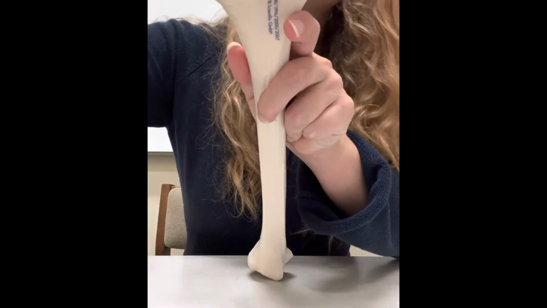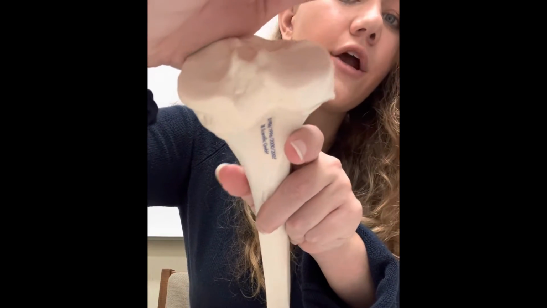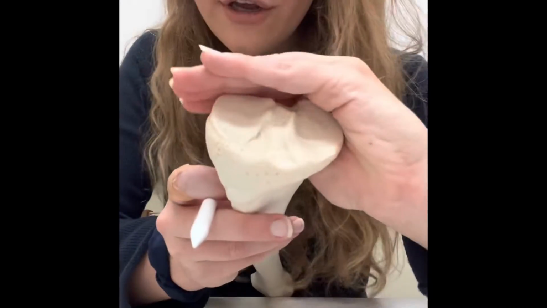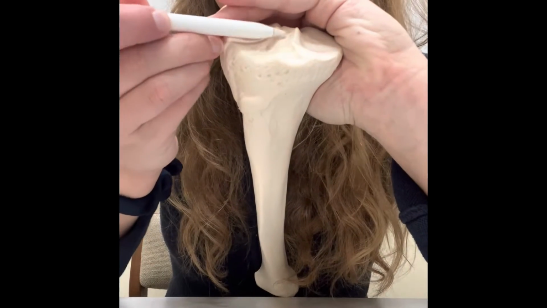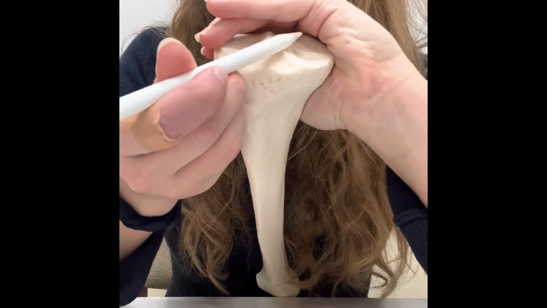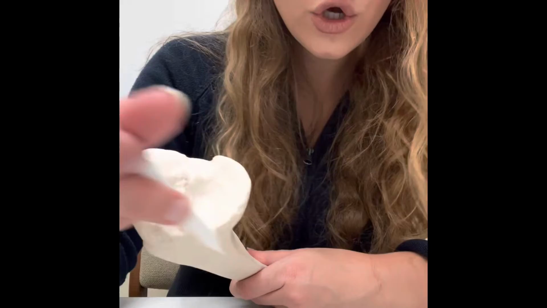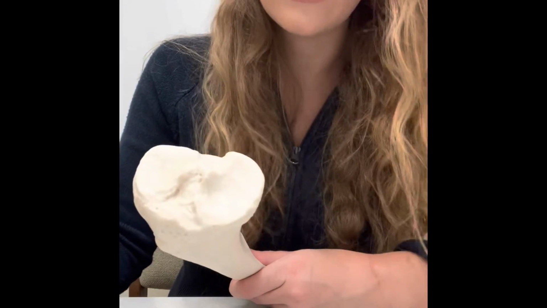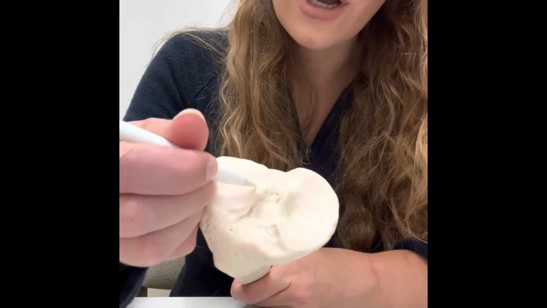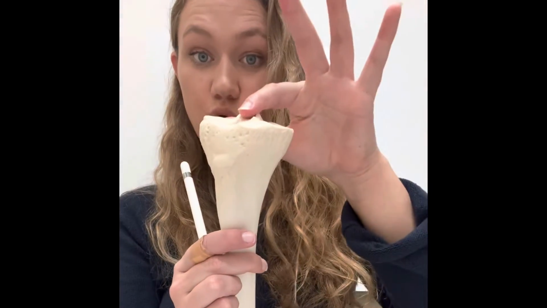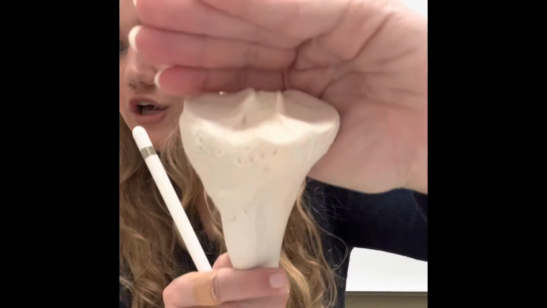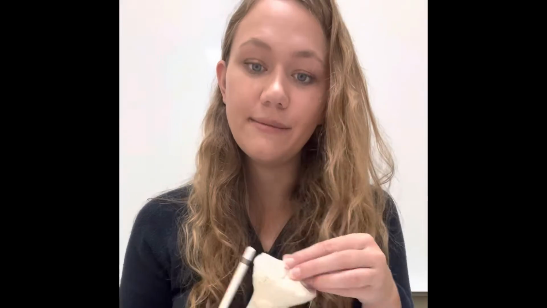If I zoom in, you can see it a little bit better, right? You have these two little points on the intercondylar eminence. This one would be that medial intercondylar tubercle, because it's on the medial condyle side, or the more medial one. This one is your lateral intercondylar tubercle. Again, you can see the points if I hold it like this. That makes up your intercondylar eminence, that whole raised portion, if you ever hear that word. And that's eminence with an E.